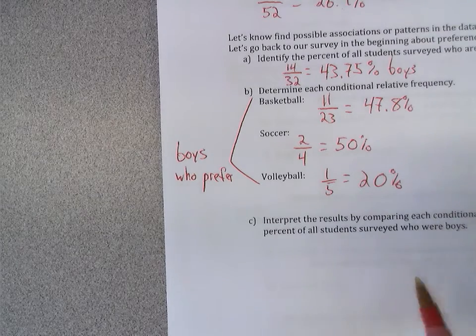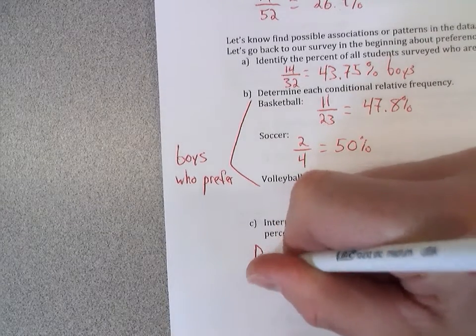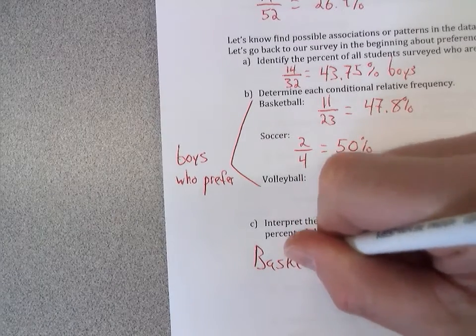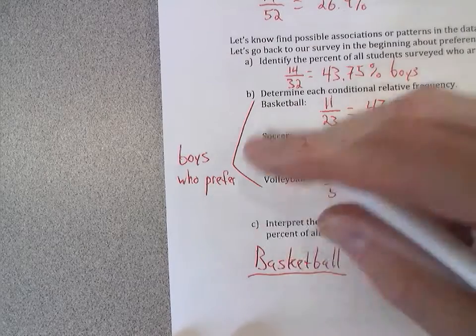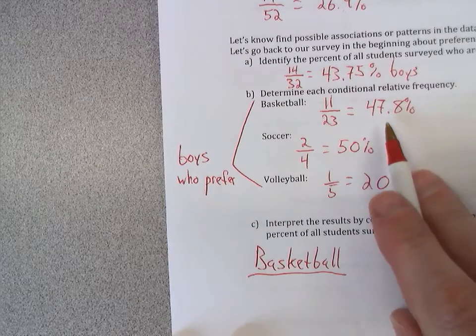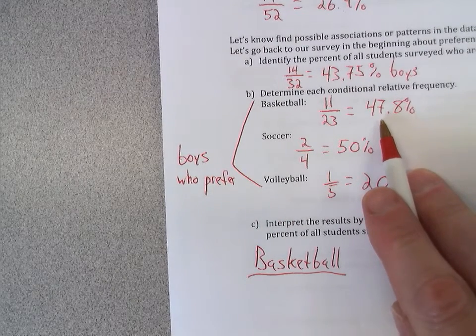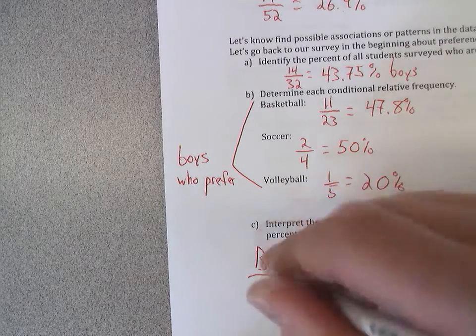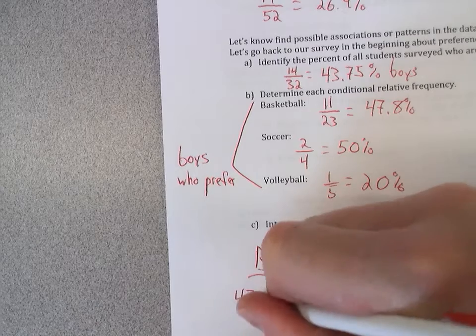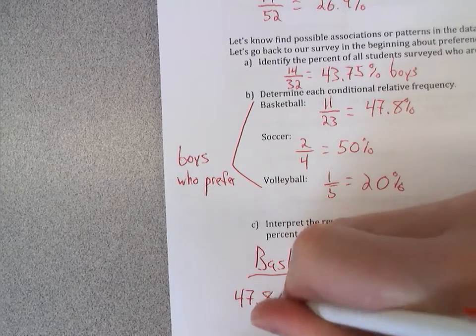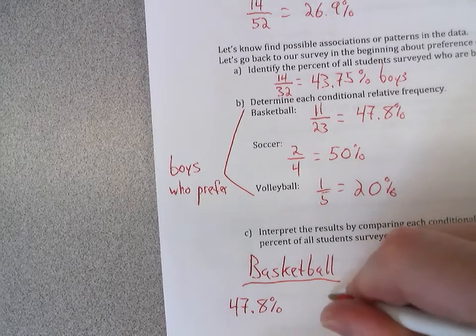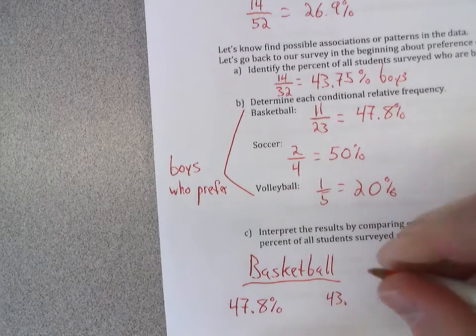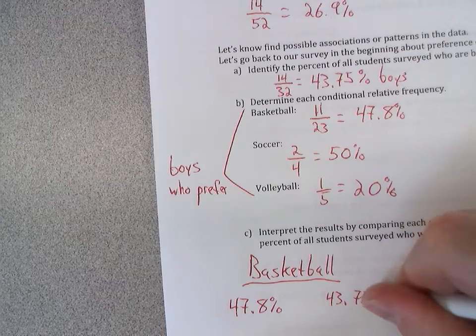Okay? So this is where we start looking for patterns. We're talking about basketball. Okay? So we see basketball, 47.8% of the boys preferred basketball, but the group as a whole was 43.75%.